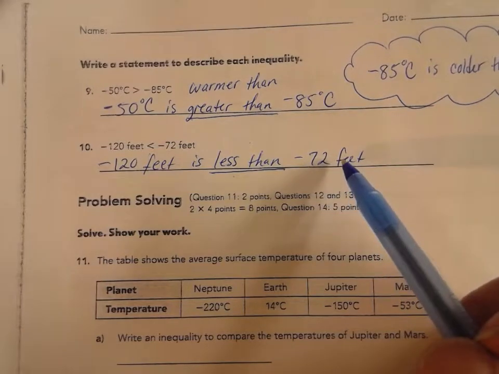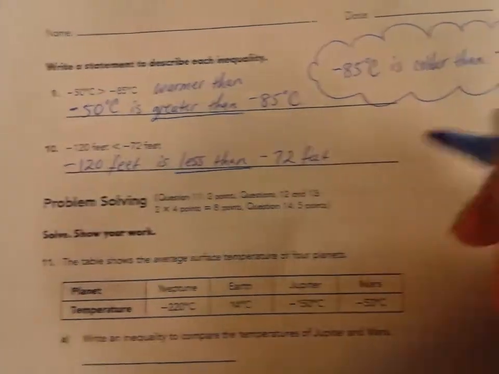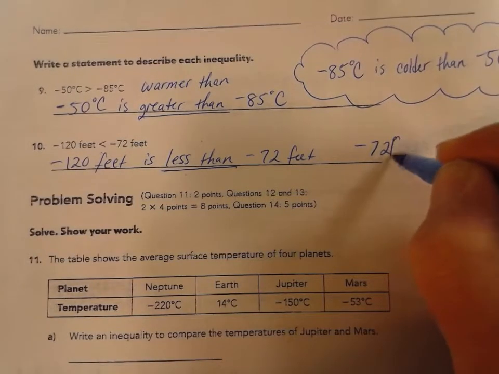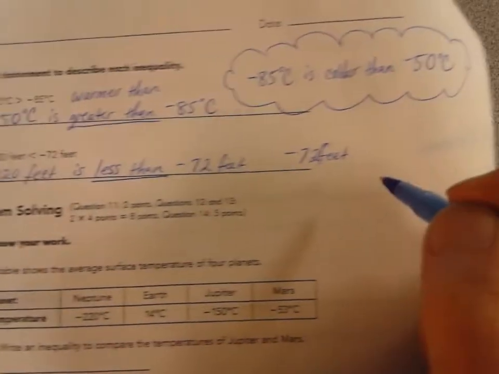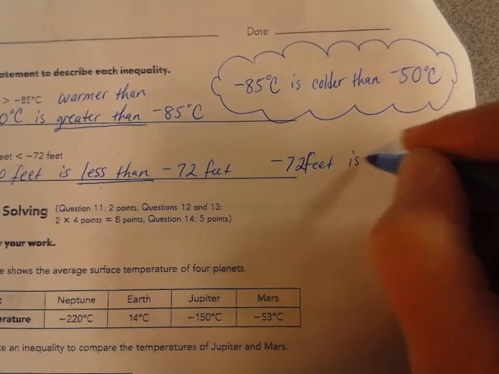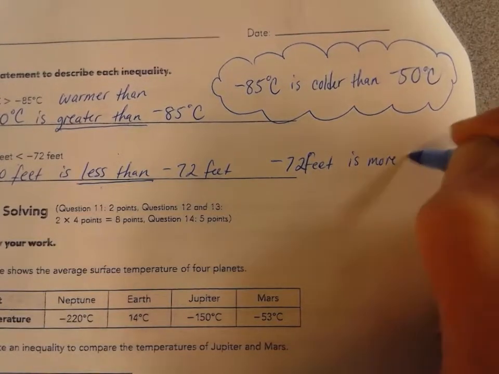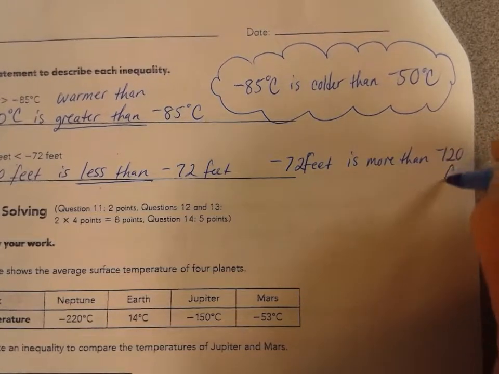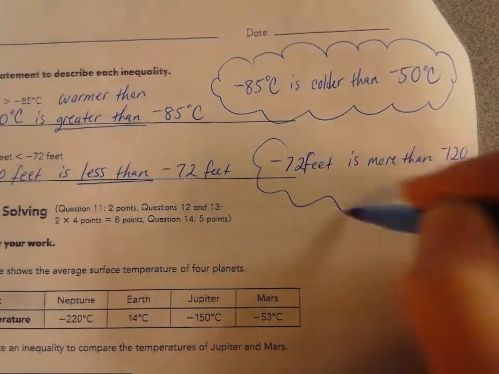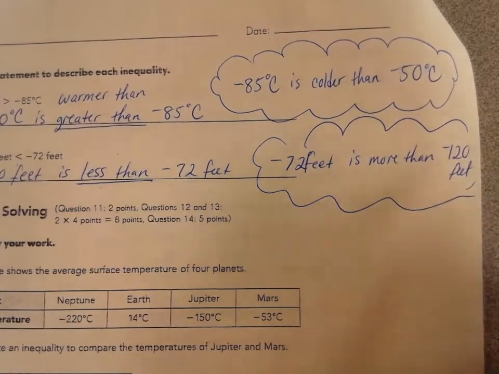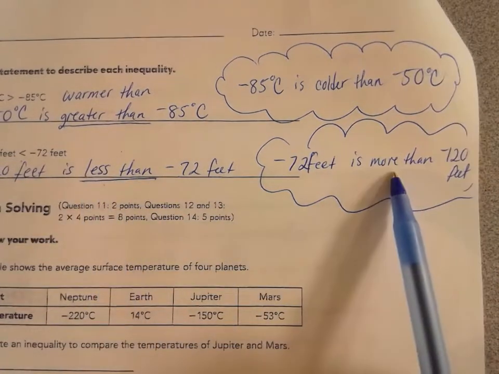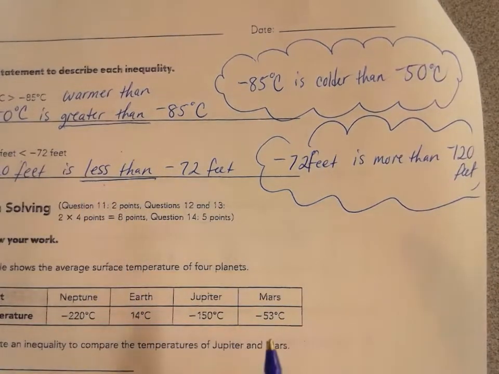And again, keep in mind that if it were multiple choice one day, they could turn around your values. They could say negative 72 feet is more than or greater than negative 120 feet. Ran out of room for that. But again, just thinking that if they flip the number values, you have to flop your inequality sign, which also means I need to flop my words from less than to more than, only if those numbers are switched around.